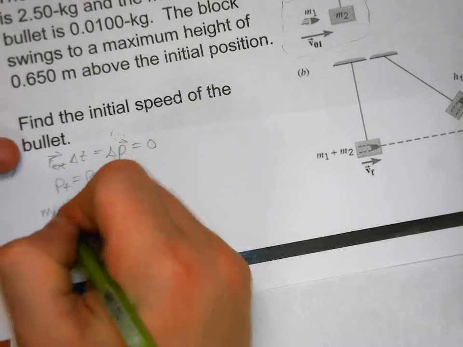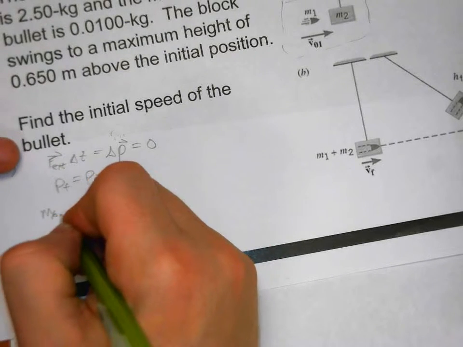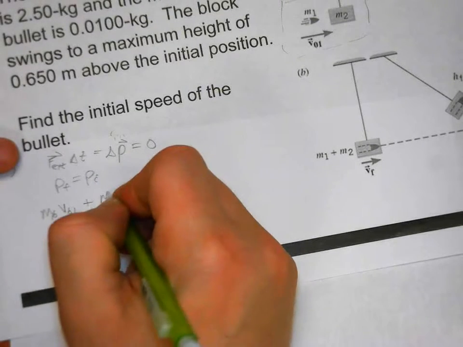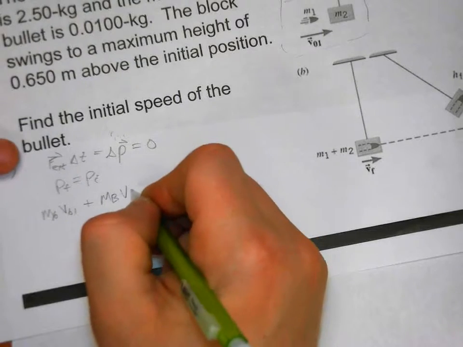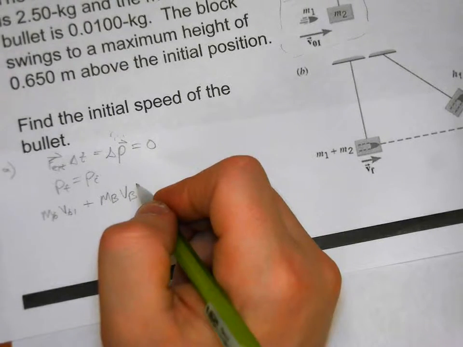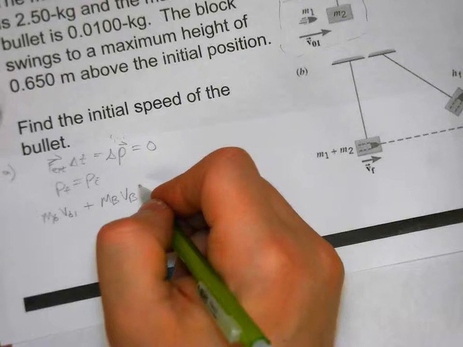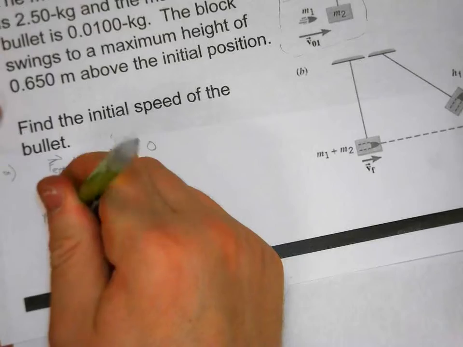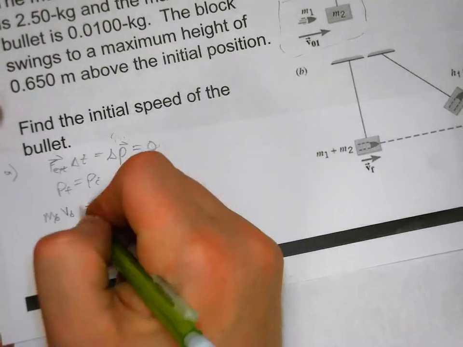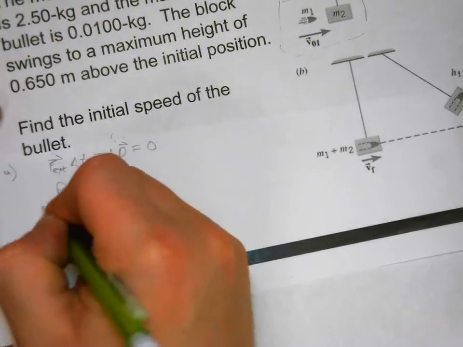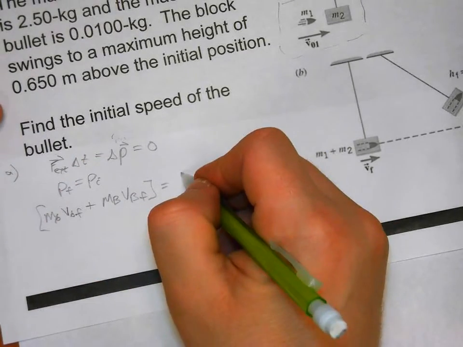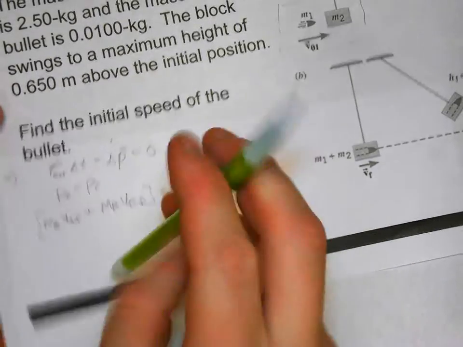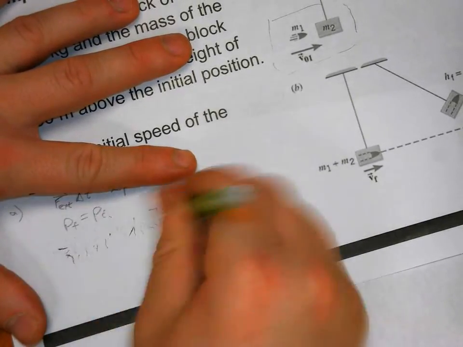So M bullet, that's M sub little b, V little b 1, plus M capital B for the block, V capital B, I should say this is initial. No, it's final, excuse me. Talking about final velocities here, equals... I screwed that up. Let's just go back a little bit.